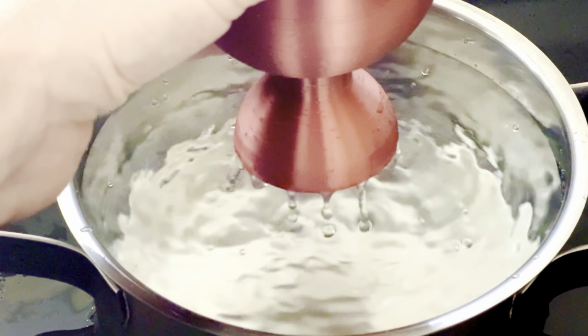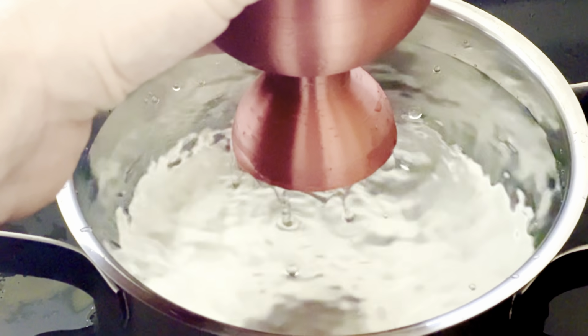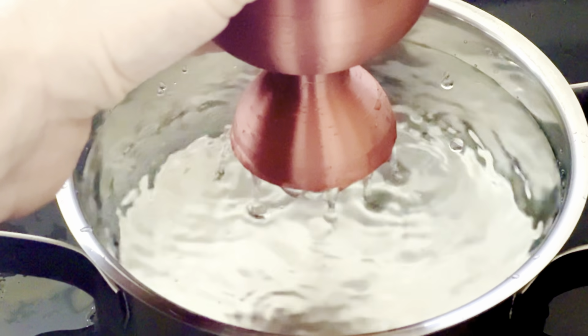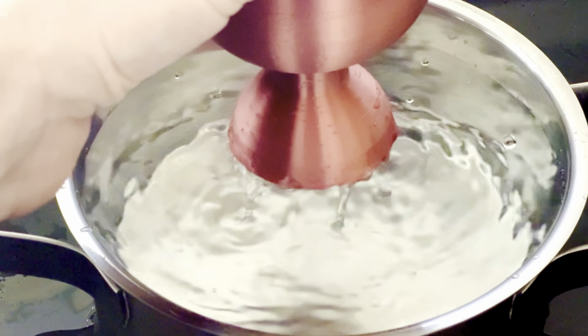So for the rest of the video, I'll just leave you with the rest of the slow motion footage, which is by itself, I think, really interesting to watch.